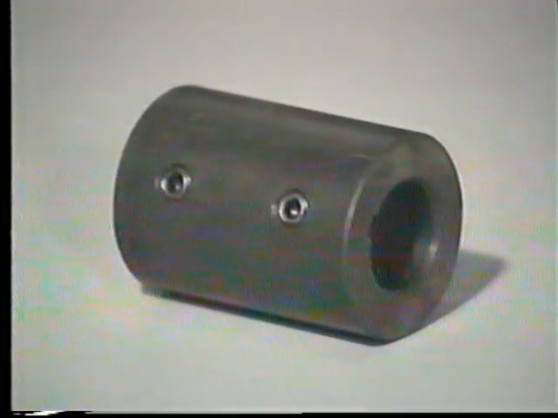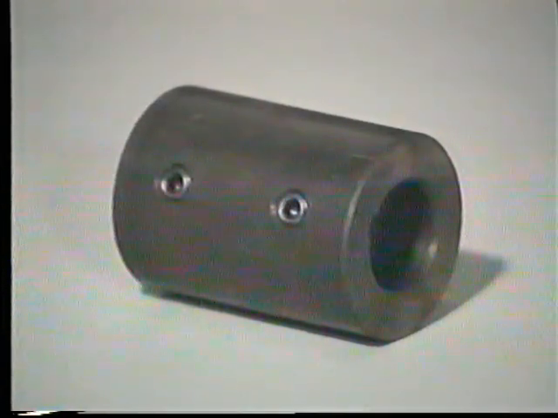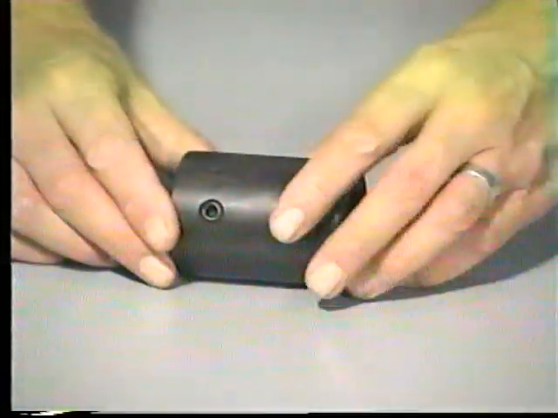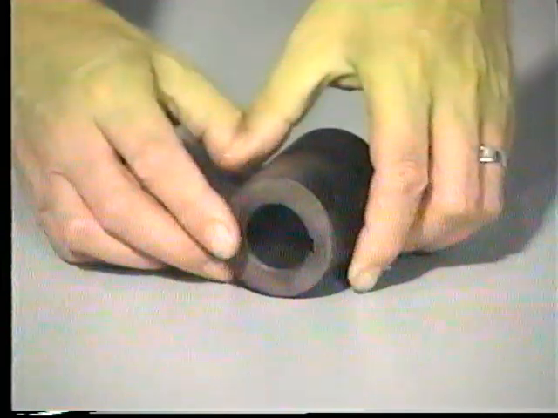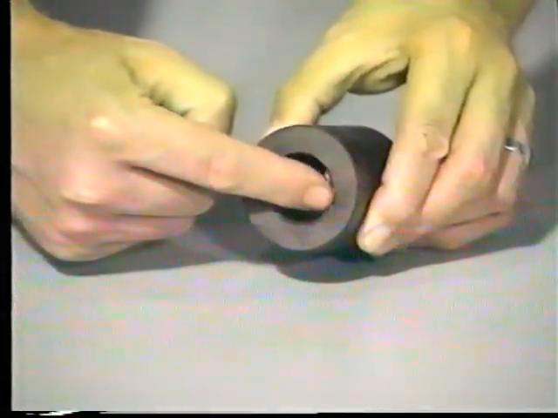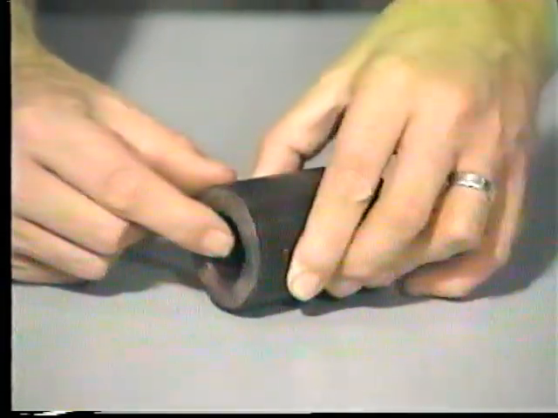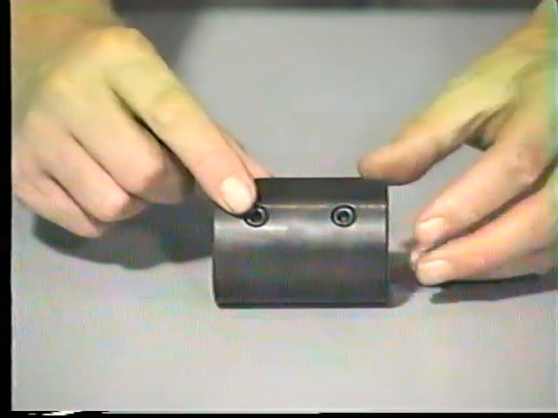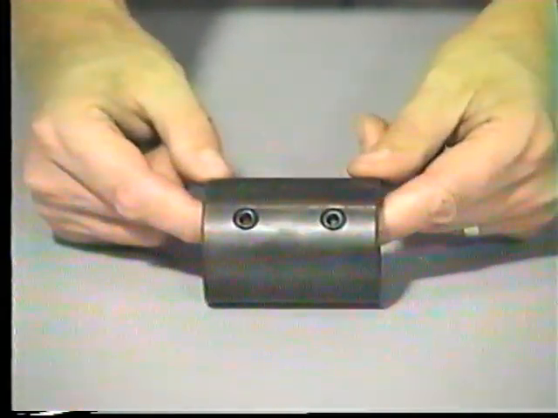One of the simplest rigid couplings is the sleeve coupling. It is a piece of rod with a hole drilled through it and a keyway cut the full length of the inside. Holes are drilled at each end for set screws. The two shafts are connected by pushing them in at each end and tightening the set screws. It allows no movement between the two shafts.